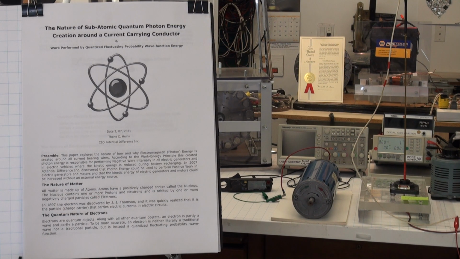Subatomic quantum photon energy is basically a long-winded way of saying electromagnetic field energy, and the work performed by quantized fluctuating probability wave function energy. Quantized fluctuating probability wave function energy is a long-winded way of saying electron energy.